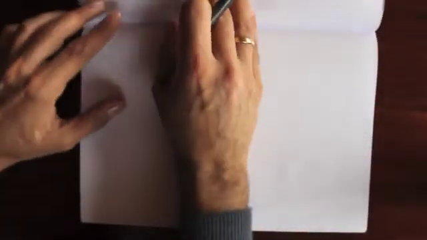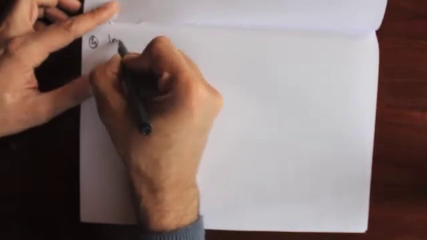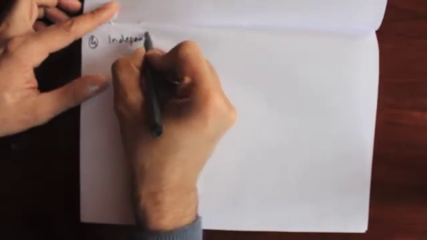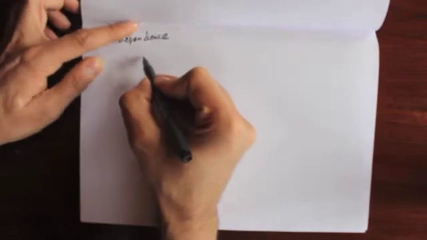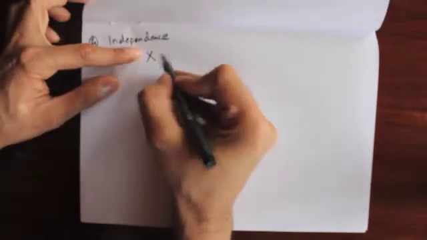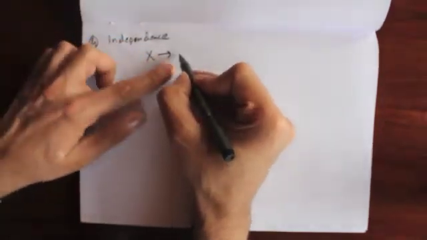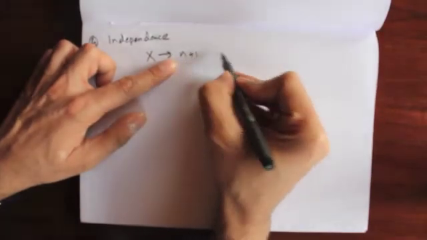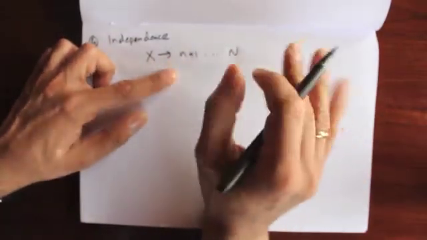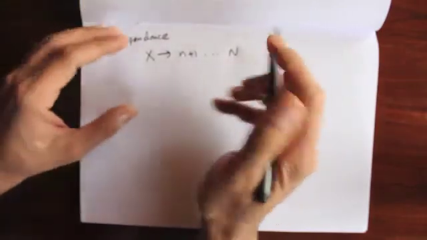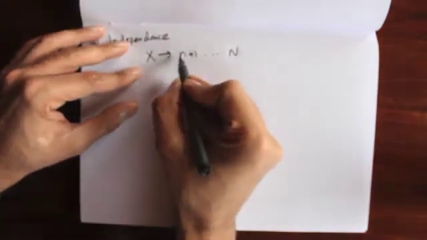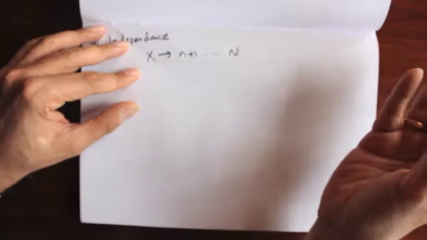Now let's talk about independence. So the fourth property is independence. So let's assume that the random variable x depends on the n plus 1 to capital N coin tosses. So it doesn't depend on the first n coin tosses. So it only depends on the n plus 1 to N coin tosses.